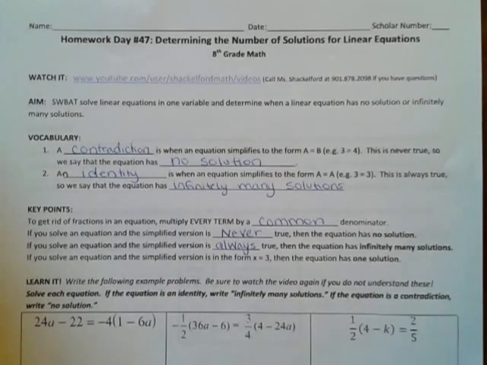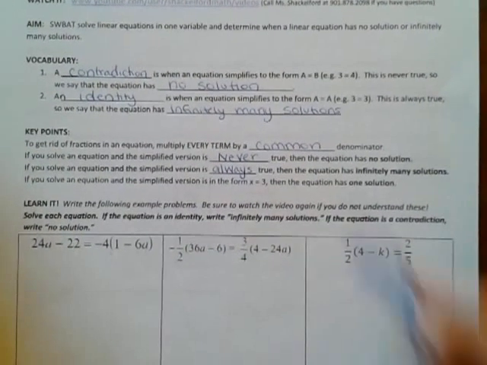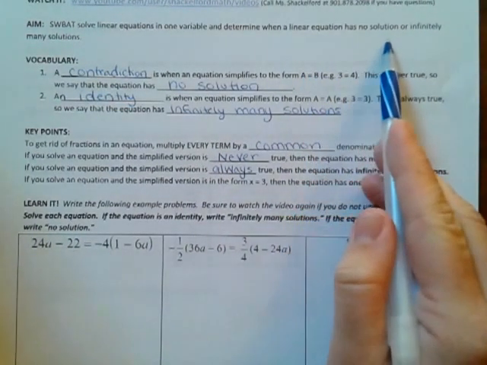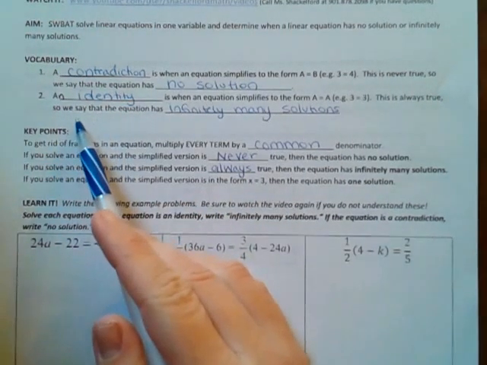Today's aim is that students will be able to solve linear equations in one variable and determine when a linear equation has no solution or infinitely many solutions. So some vocabulary to start with.